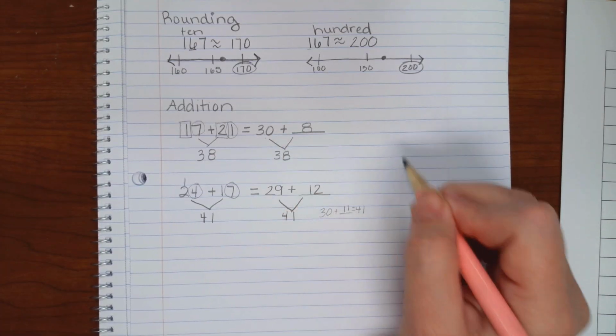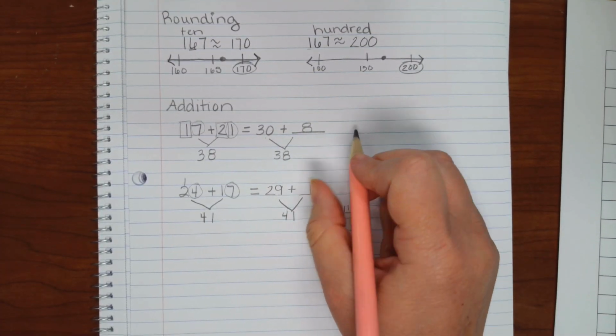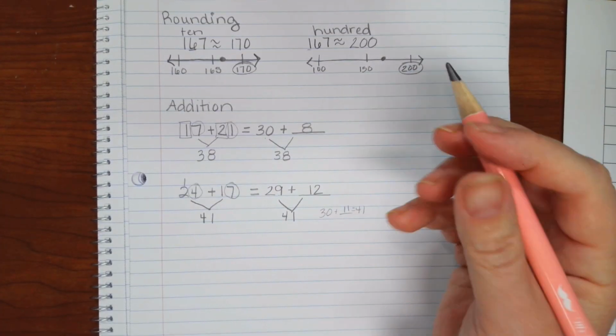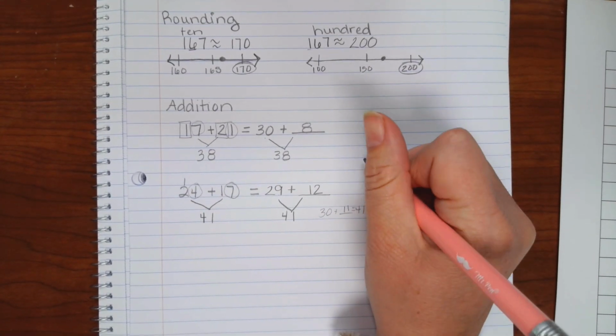Make sure you're writing on the lines, guys. I do not like it when we write crooked or we write big. Control your pencil. We're third graders.